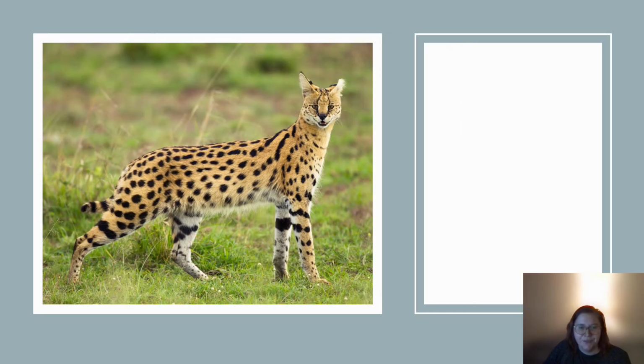Now here's a serval. A serval is a small cat that lives in Africa, and you can see that it has eyes on the front of its head. This is a common feature of predators so that they can see their prey and see how far away they are. They have better depth perception. It also has big ears because it's trying to sense rodents that are running through long grass.